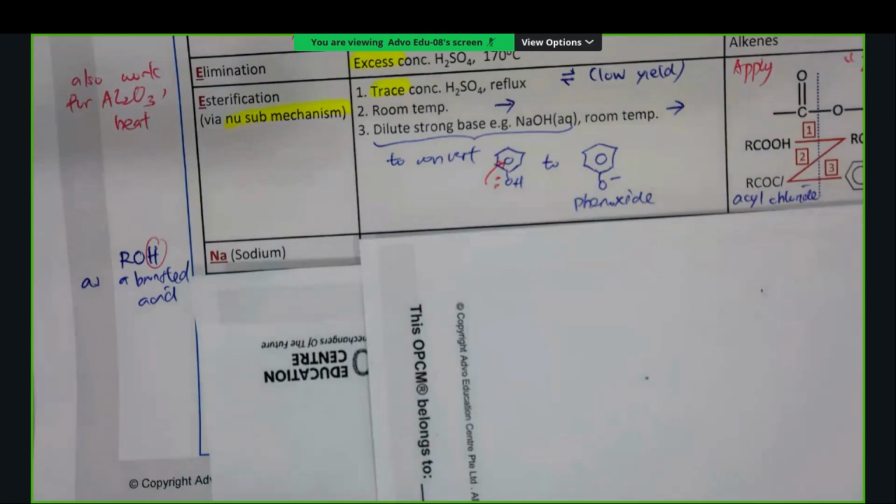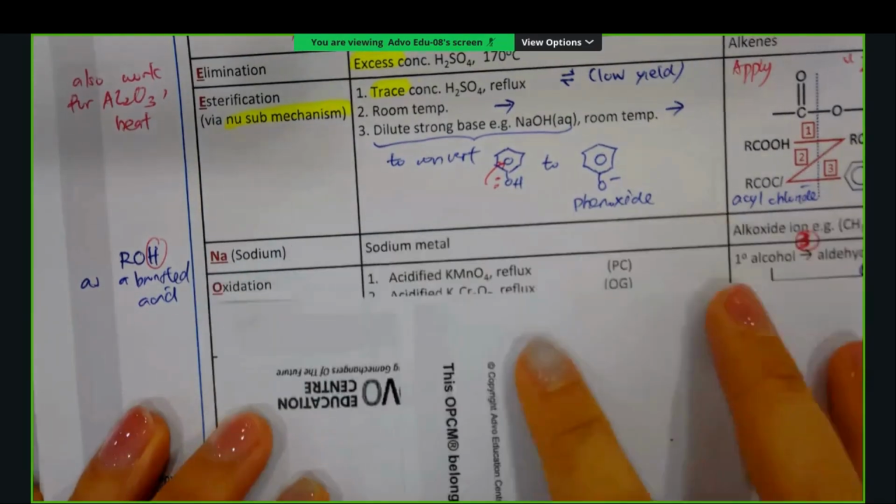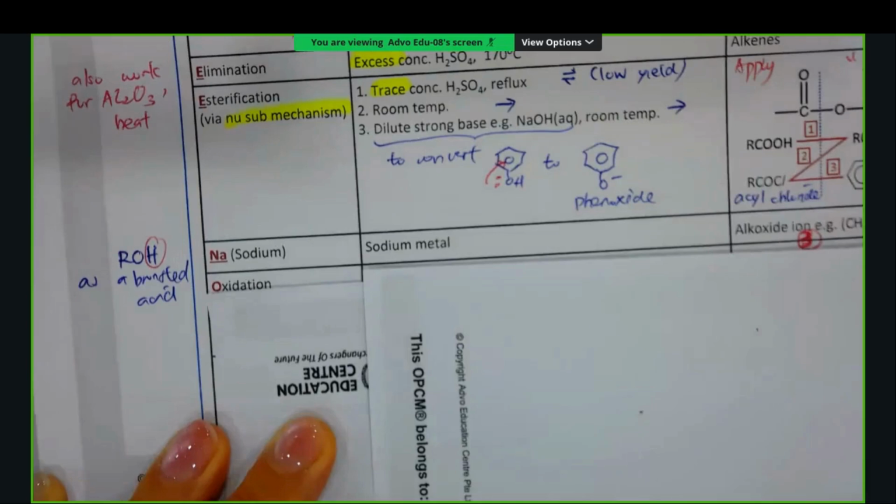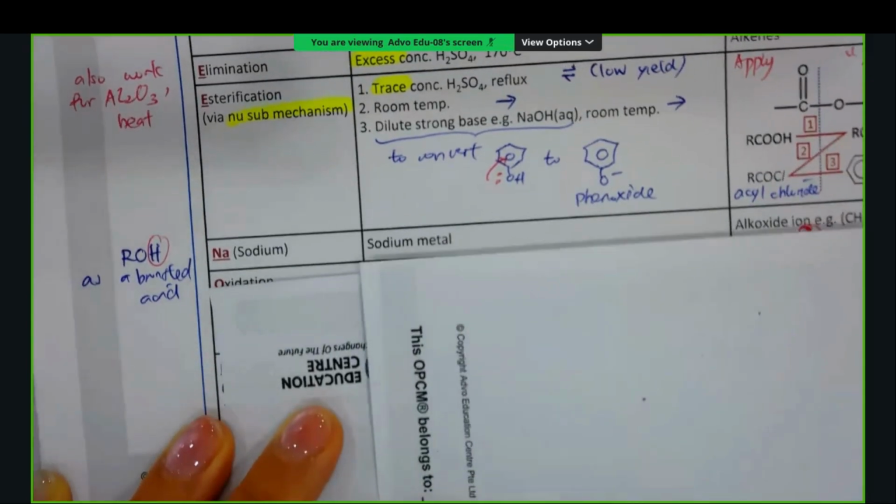Of course, this definition of Bronsted acid and another definition called Lewis acid will be taught in acid-base equilibrium, but not today. But this one you can take down later. So basically, sodium metal, and you all copy down whatever first, later I shift.